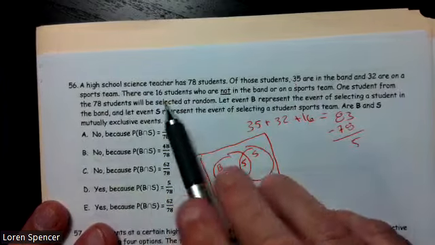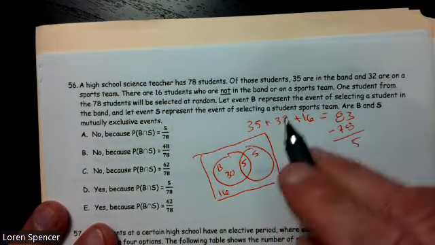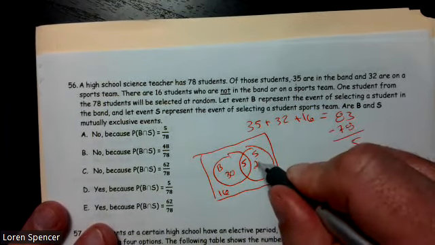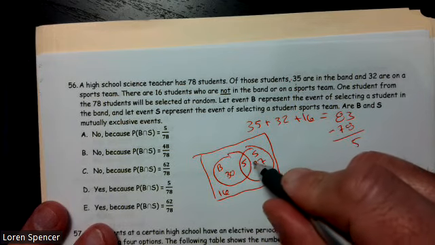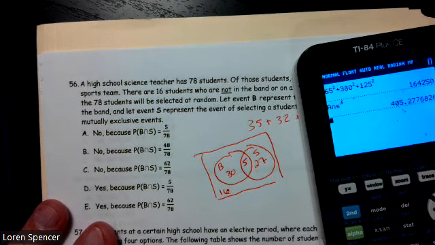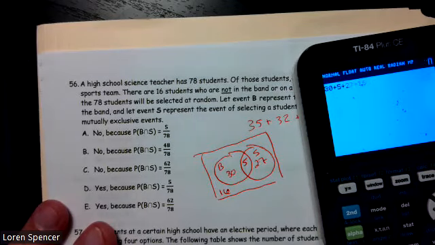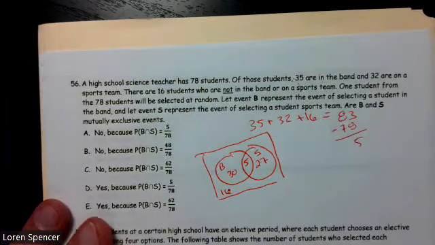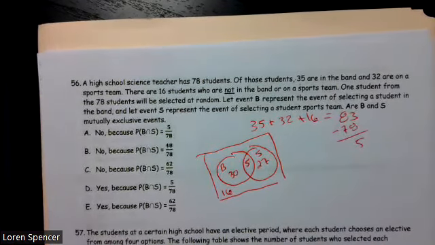And here we have 32 minus 5, which is 27. This plus this plus this plus this should equal the 78. So let's make sure that's right. 30 plus 5 plus 27 plus 16. Sure enough, that equals 78.